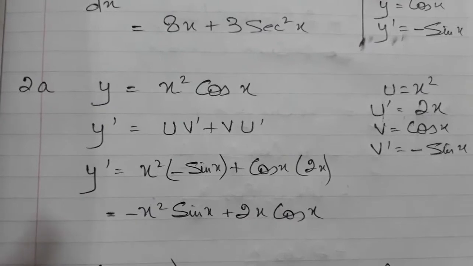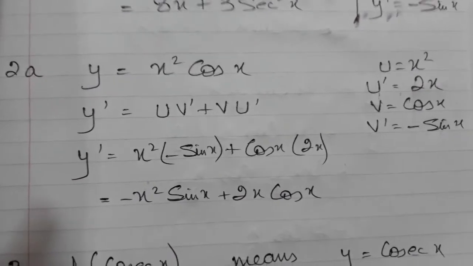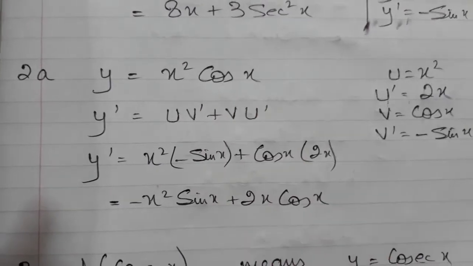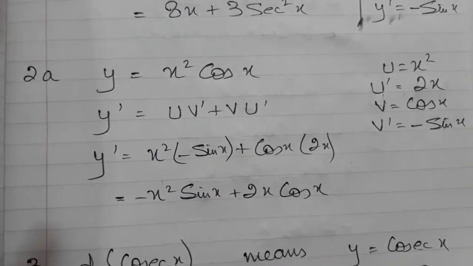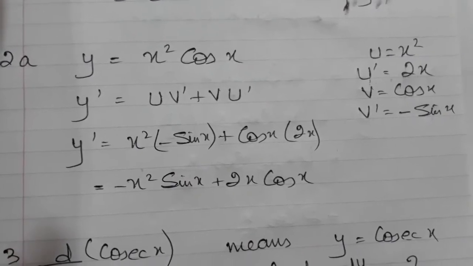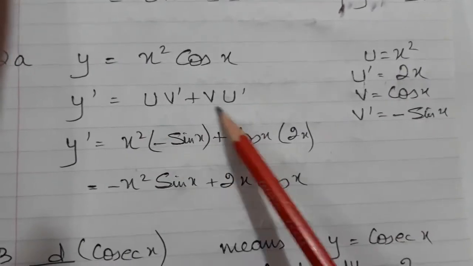Yes, I think you are right. Two functions are multiplying here. One is polynomial and one is trig, right? Polynomial and trig. And we know when two functions are multiplying and we have to differentiate it, we apply product rule here. And this is the formula of the product rule.